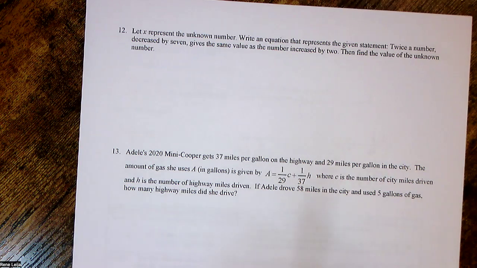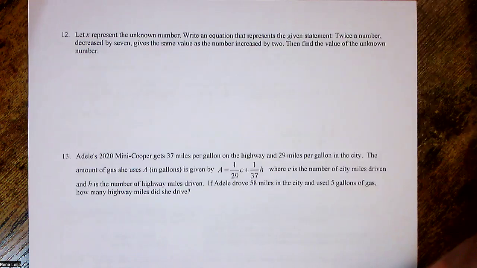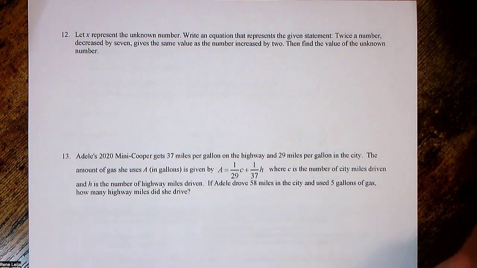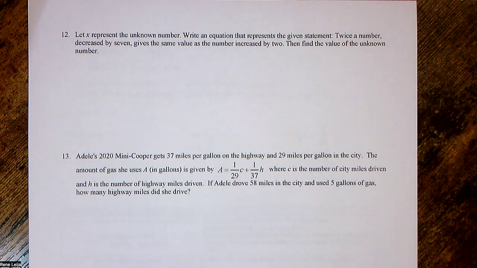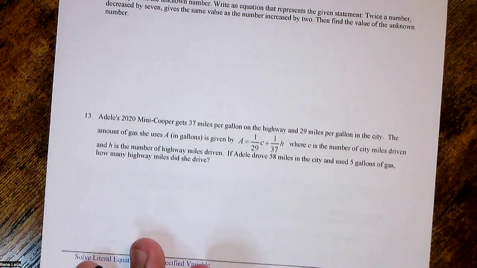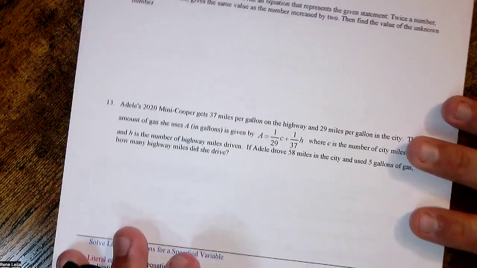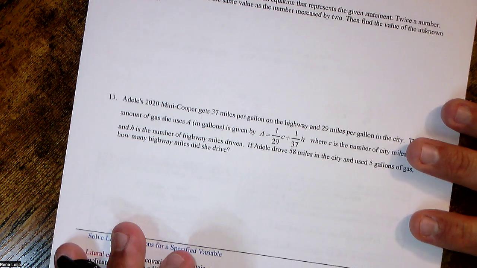All right, now we're going to start to get our feet wet by looking at some word problems. Okay, but these, I always say that there are nice word problems, then there are not so nice word problems. And these are nice word problems. The reason why they're nice word problems is because they just involve translation.